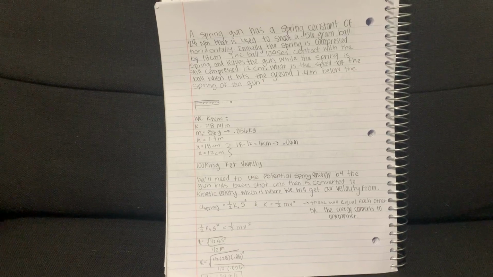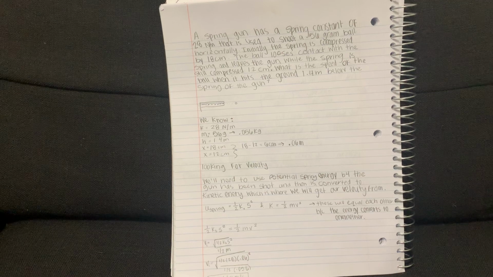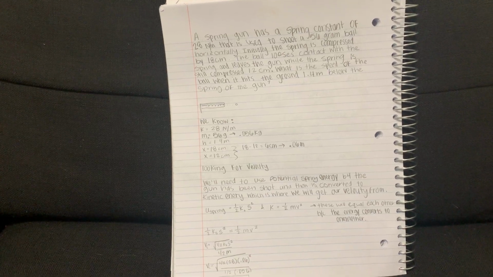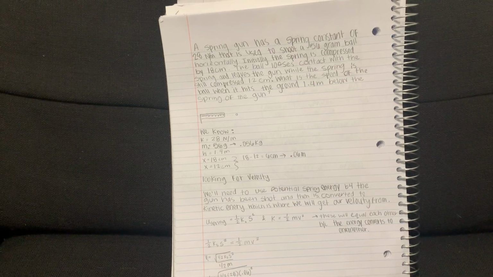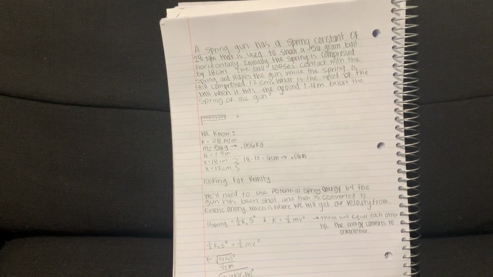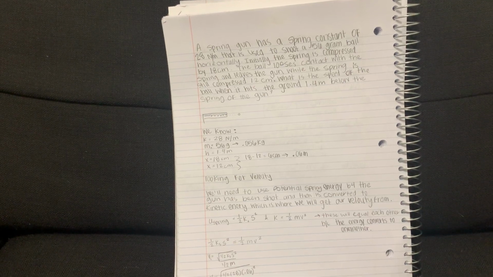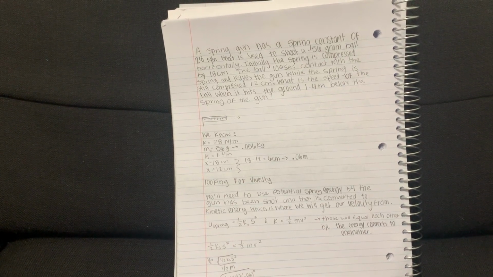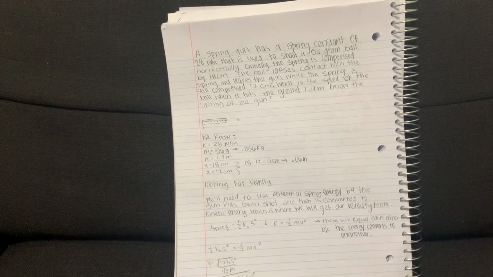So this is going to be for reassessment 7. I have a question that says, a spring gun has a spring constant of 28 newtons per meter that is used to shoot a 56-gram ball horizontally. Initially, the spring is compressed by 18 centimeters. The ball loses contact with the spring and leaves the gun while the spring is still compressed 12 centimeters. What is the speed of the ball when it hits the ground 1.4 meters below the spring of the gun?